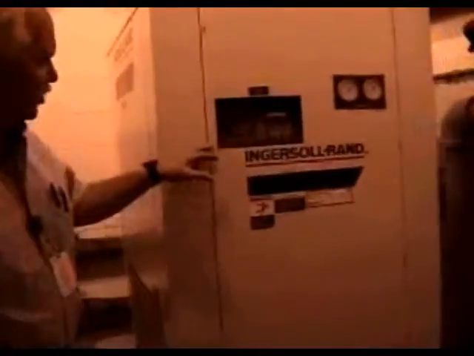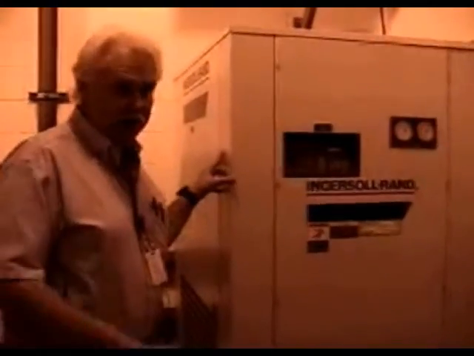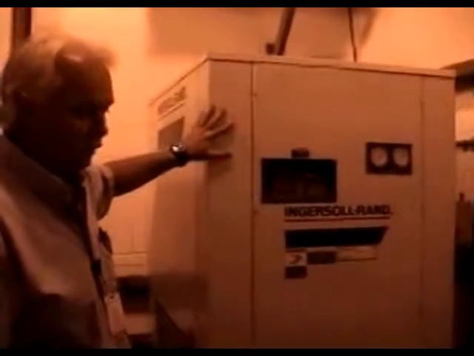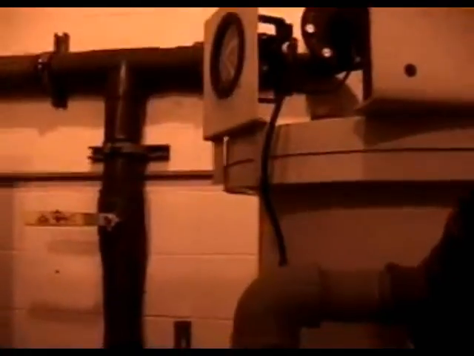This is the air drying unit. The equipment out here requires very dry air, so what it's doing right here is pulling the water out of the air that we're sending to the pneumatic valves and to the filters. And that's what this is doing right here. This is a coalescing filter, and it's removing impurities from the air that we're pumping to the pneumatic valves and to the filters.